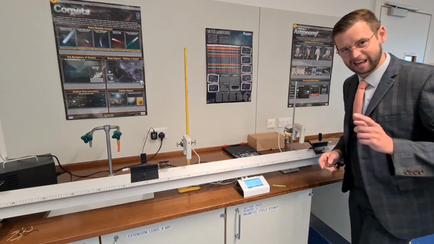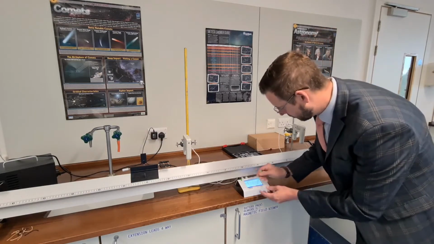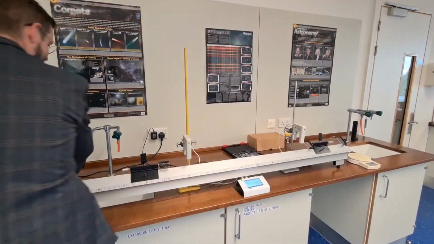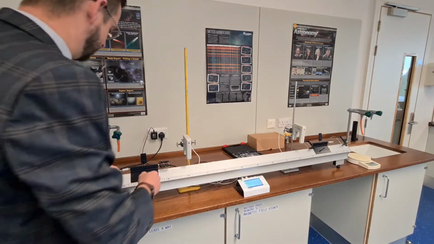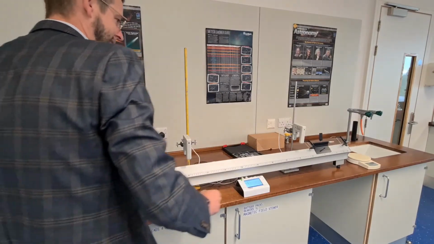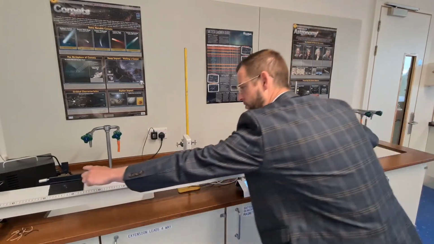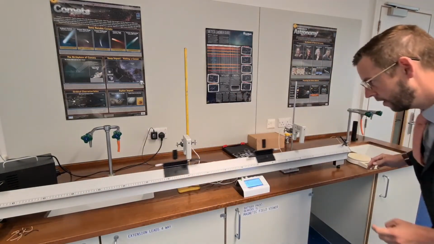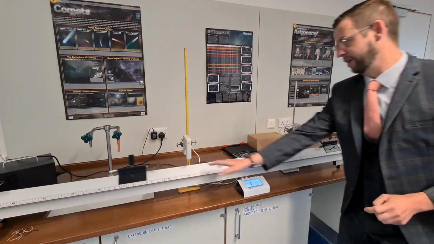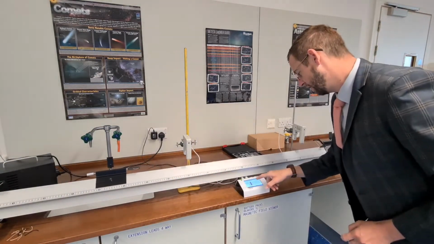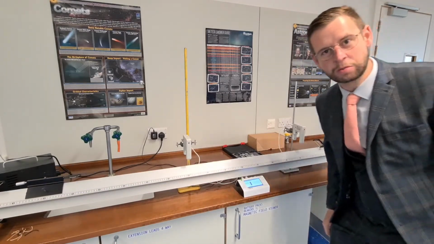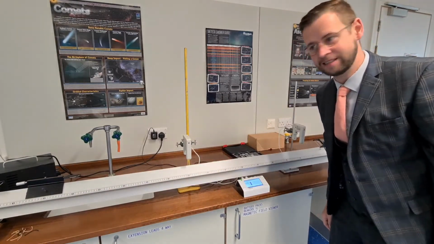Let's give this a little go. Press play on the data logger, run over here, and we turn on this. And what I'm going to do is send these at each other. 3, 2, 1, and off they go. Wow, look at that. The one on the left was going at 0.7, the one on the right was going at 0.6. Amazing.